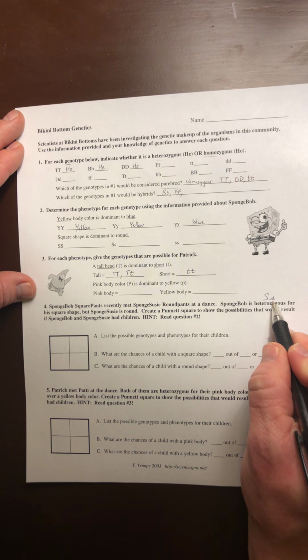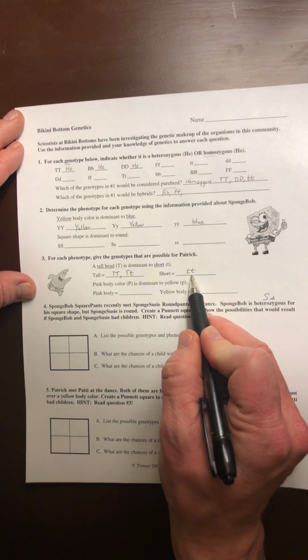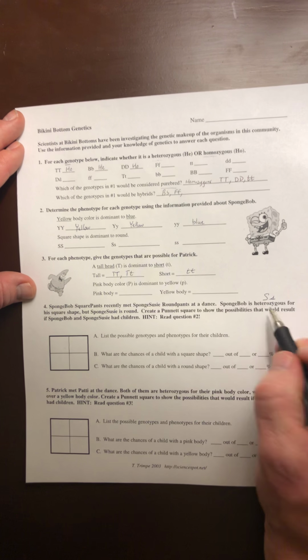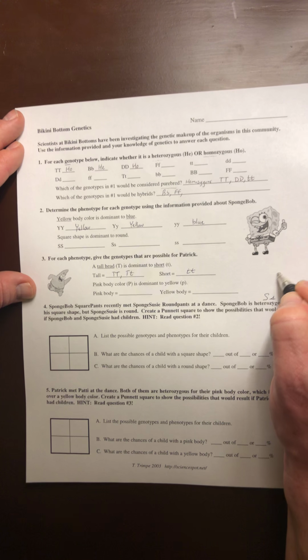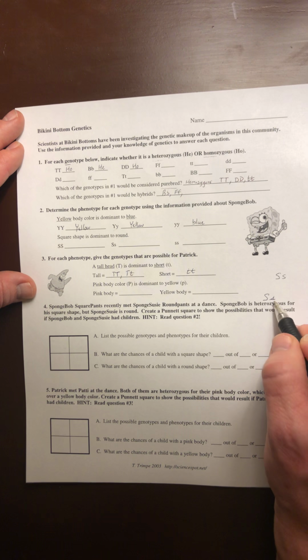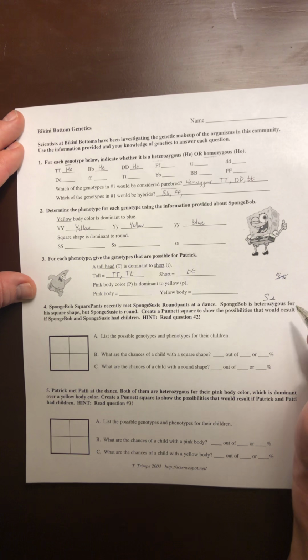I typically write lowercase in cursive if it's not really different. Like you see how the T's and capital T's are really different from each other? But if I just simply write S and S, sometimes I can't tell which one is dominant and which one's recessive. So that's why I make them a little different from each other. Okay, so we'll cross those out.